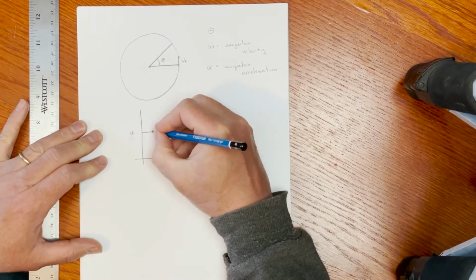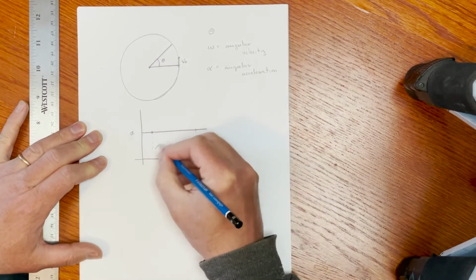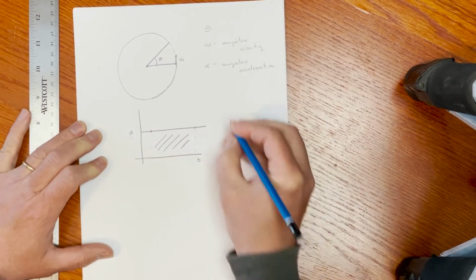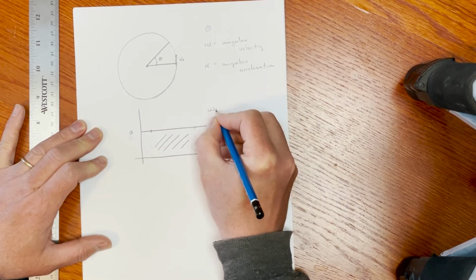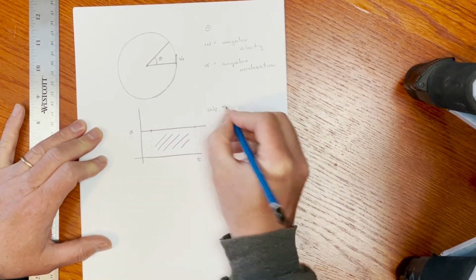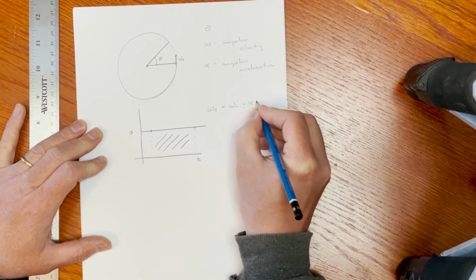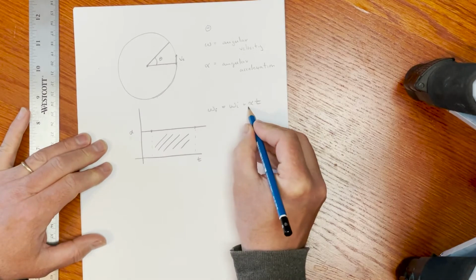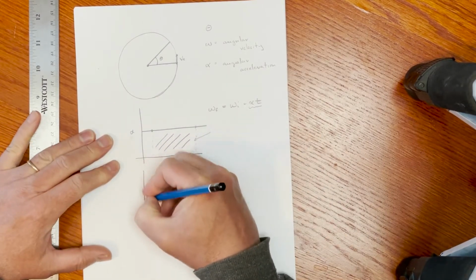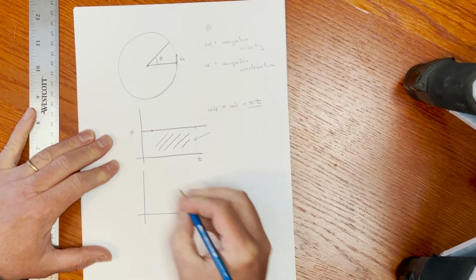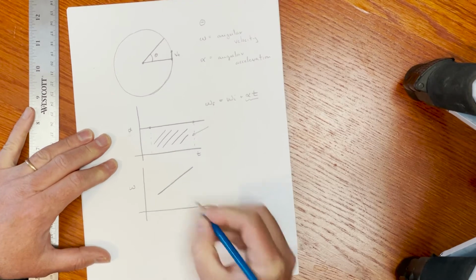And going from one point to another is just going to be the area under that curve, right? So we can say that the angular velocity at some final point, if we have an angular acceleration, is going to be equal to the initial angular velocity plus the angular acceleration times time, because this right here is just the area under that curve. That gives us a graph for angular velocity that's going to change with time.